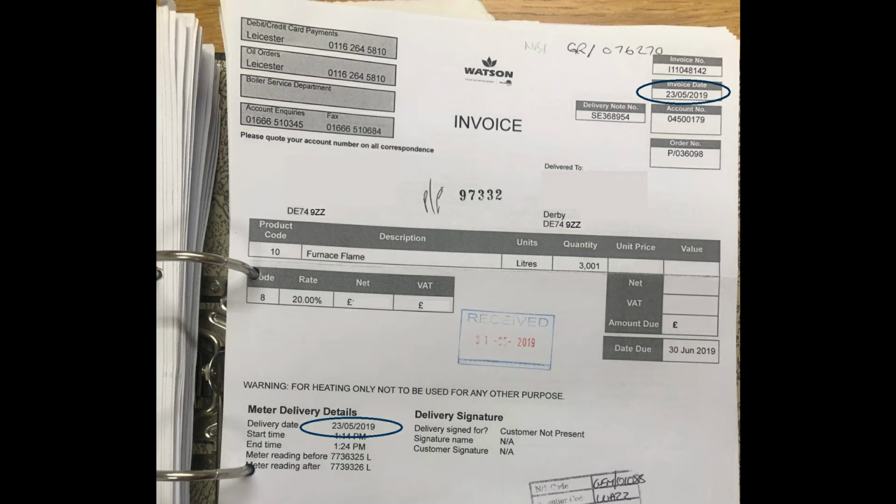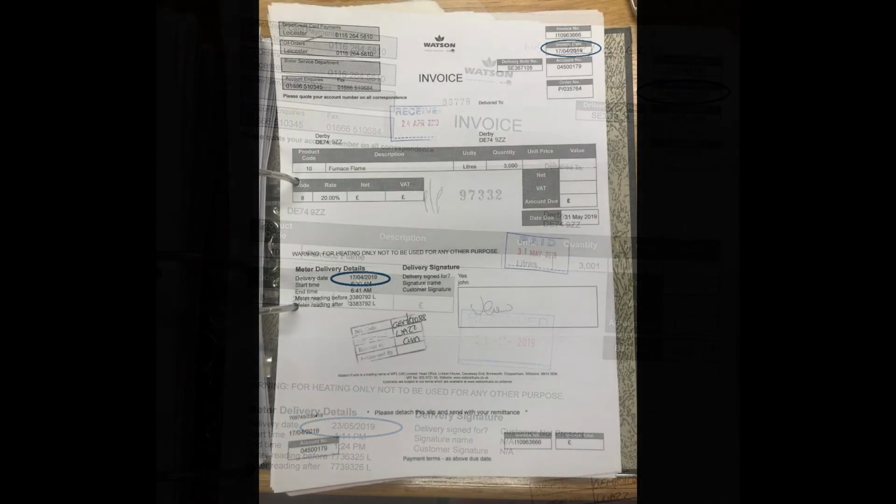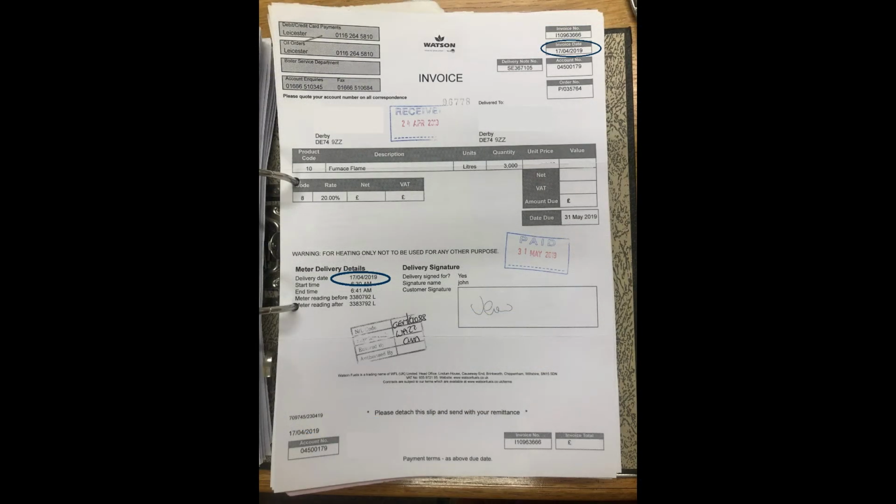Determining the From date is more complex. Heating oil is likely to be delivered more than once a month. In winter months, it is likely to be delivered several times in a single month. Therefore, it is very important to get hold of the previous invoice to the one you are entering. You use the delivery date shown on that previous invoice as the start date for the entry you are currently making. In this case, the previous invoice shows that the delivery was made on the 17th of April 2019.